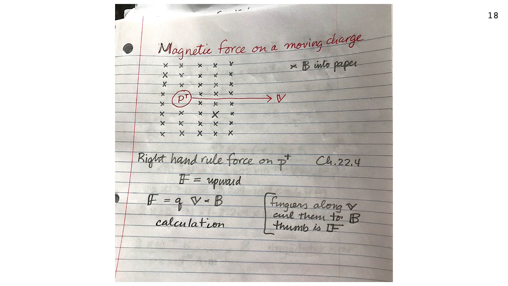All right, now I'm going to draw in the top 4 or 5, 6 lines of my notebook paper a set of X's to represent magnetic field into the paper. And I'm going to try to make them equally spaced.